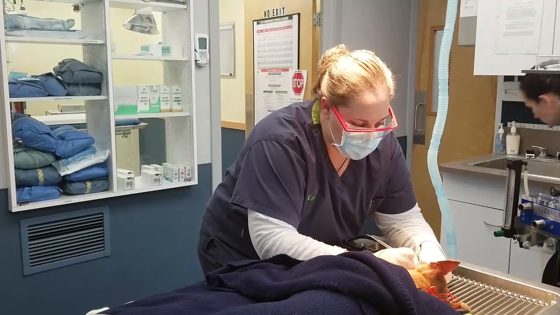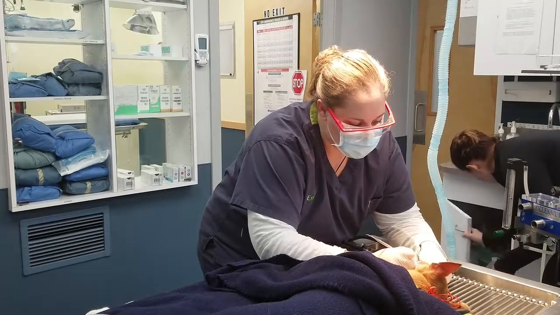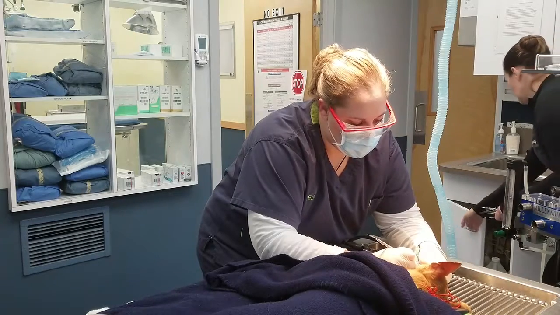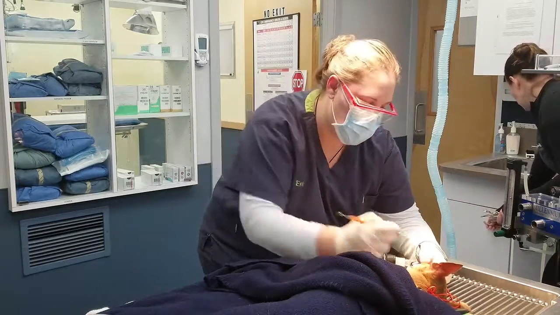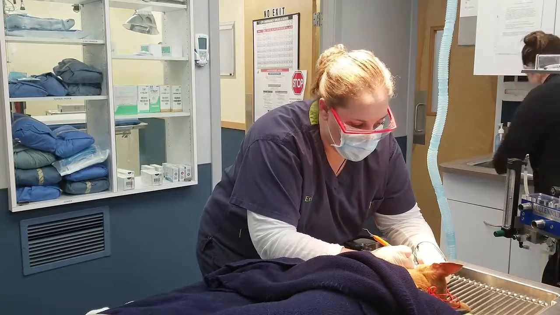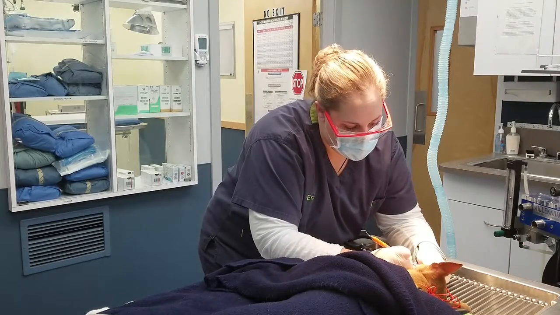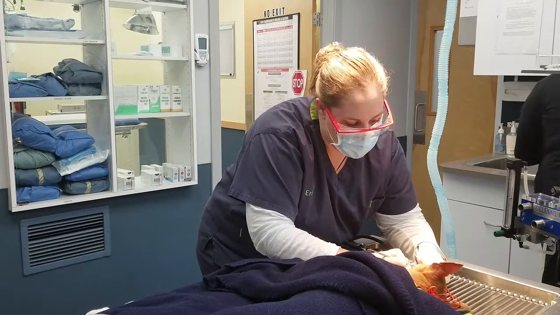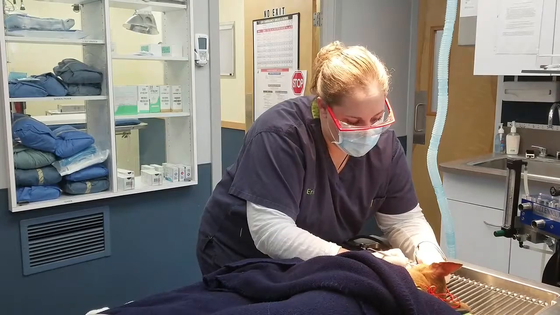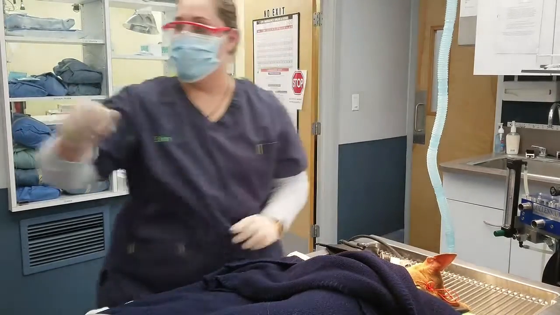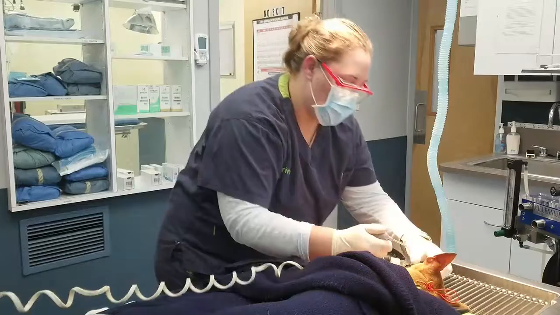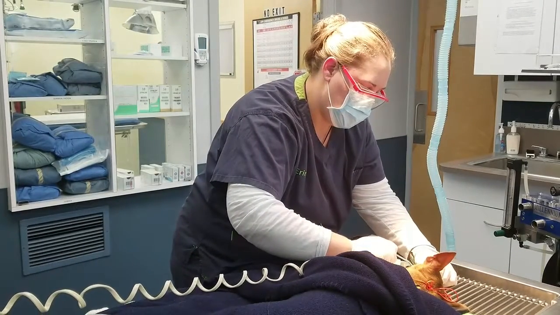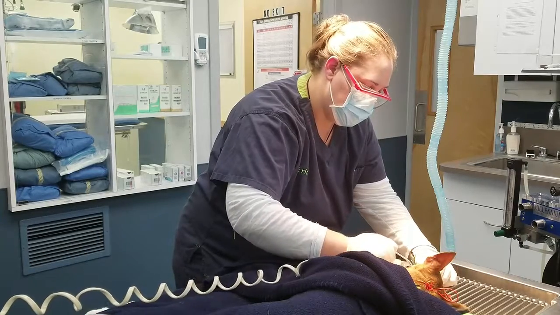This is something that can be done with every patient as well. Flush with a little bit of water and air.